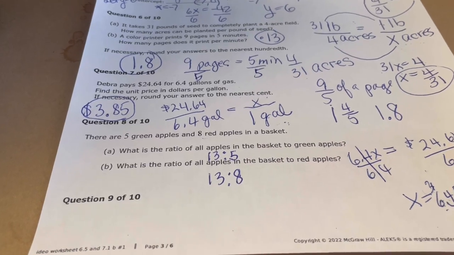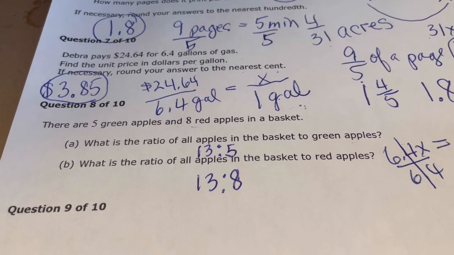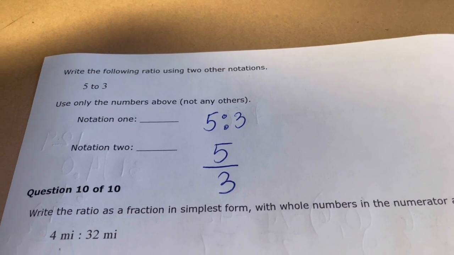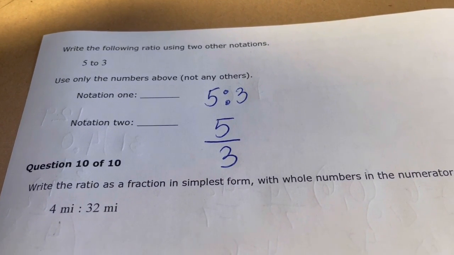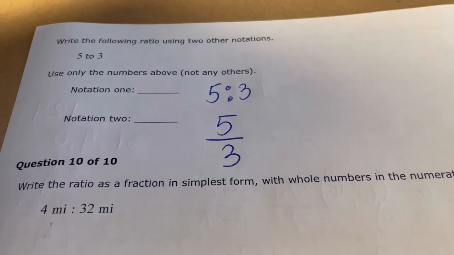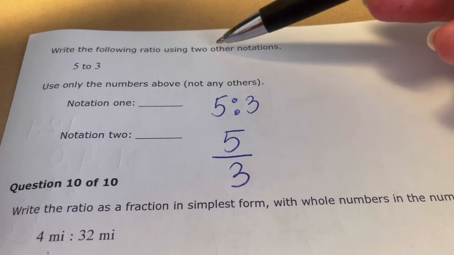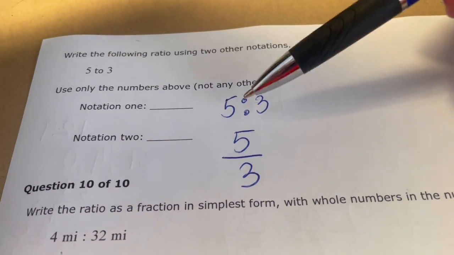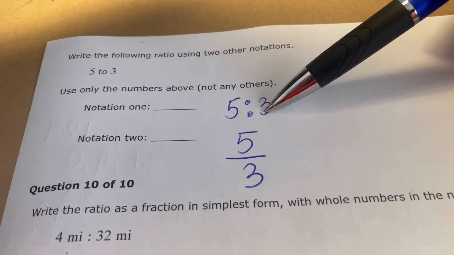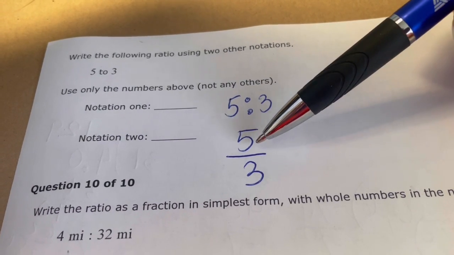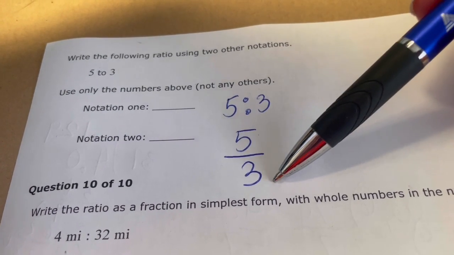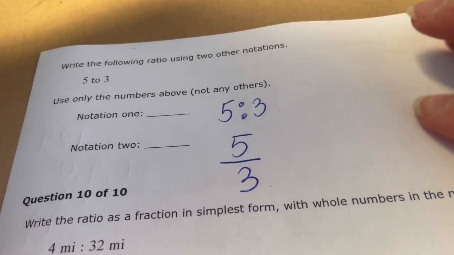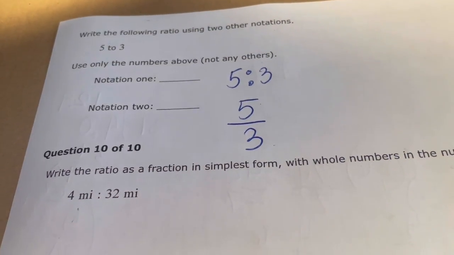Okay, so when we're looking for all the apples, we have to put the red and the green together in the basket. Okay, so this is a little bit about ratios, which we have done pretty extensively in the past. But write the following ratio using 2 other notations, 5 to 3. Well, we know we use the colon, 5 to 3 would be one way you could write it. You can always write it as a fraction, 5 to 3. So those would be your 3 most common notations for ratios.